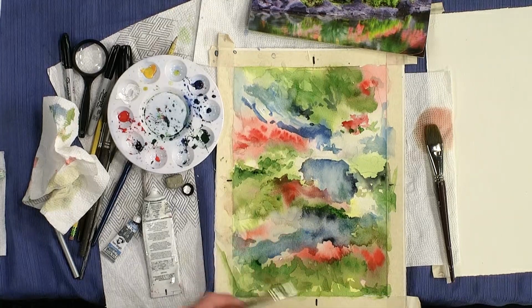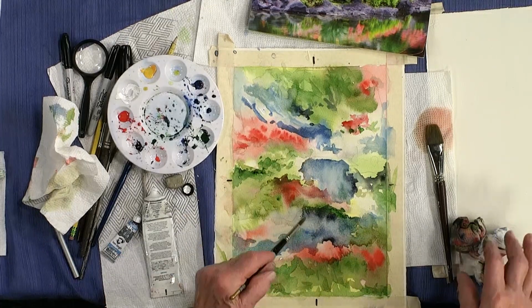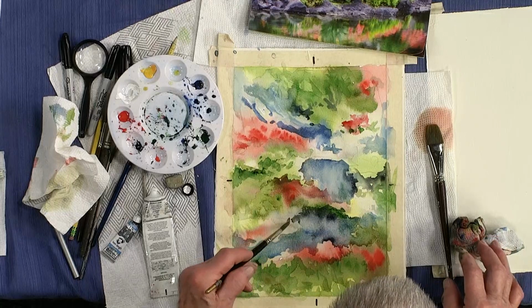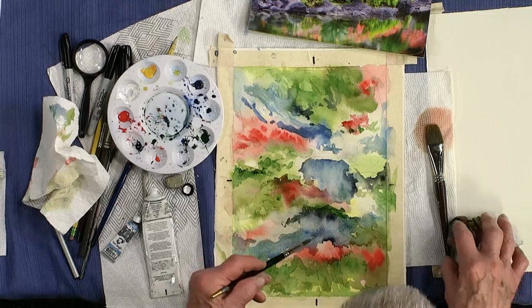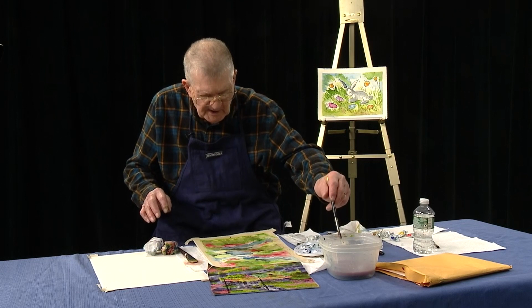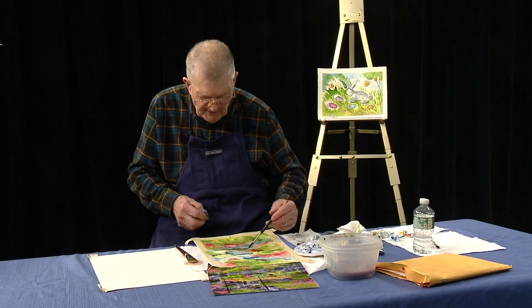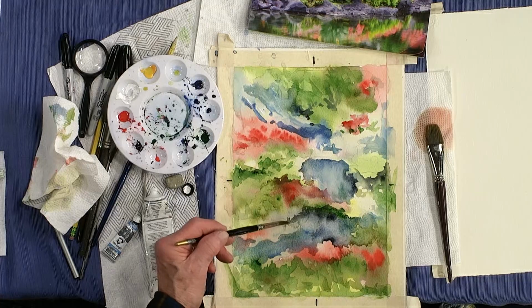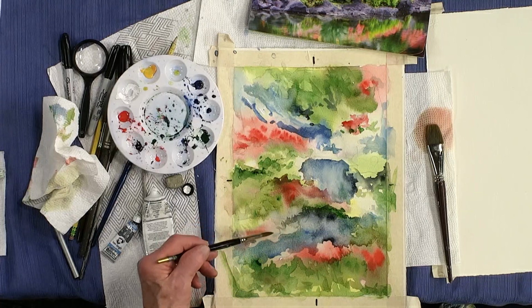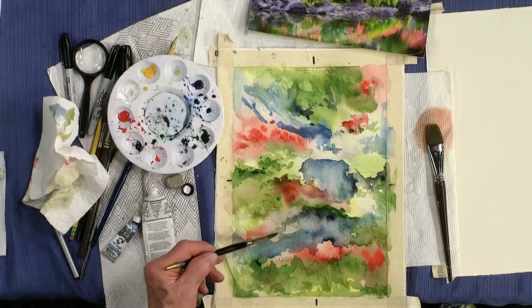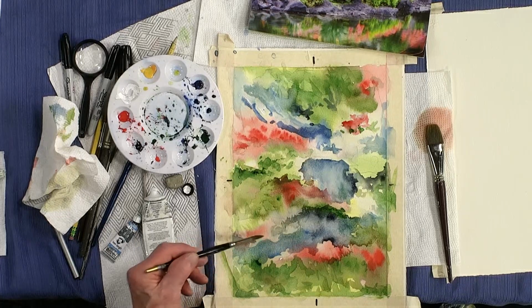You might look at it differently tomorrow. One thing you don't want to do is keep painting wet in the wet in the wet, because after a while it just gets very dull. It loses its warmth or coolness.